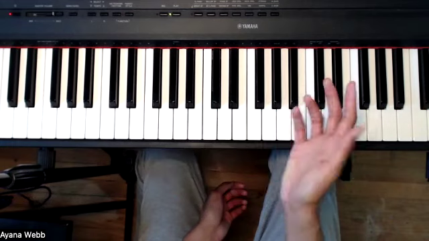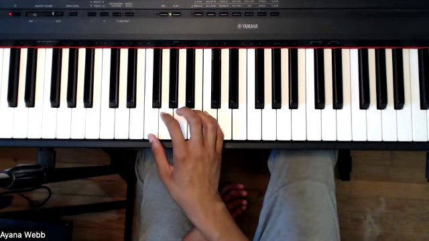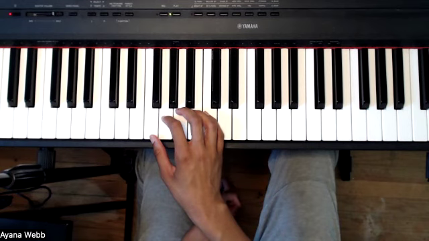So let's start with, I'm just going to pick a random key, and let's see if this song is in that key. Let's see if the song is in the key of F. We're going to do a little bit of an exercise.